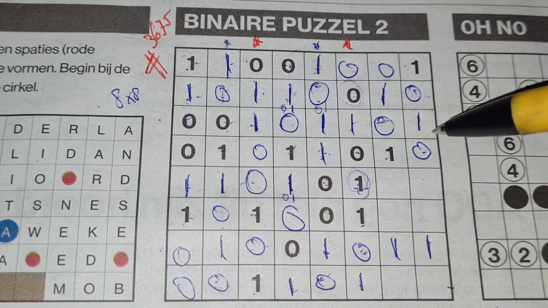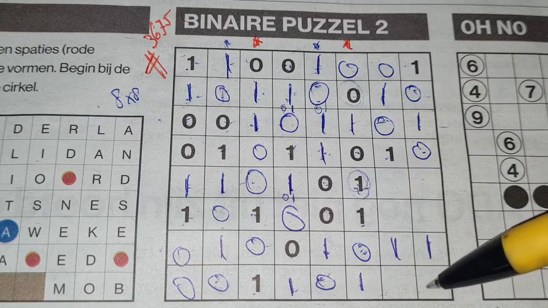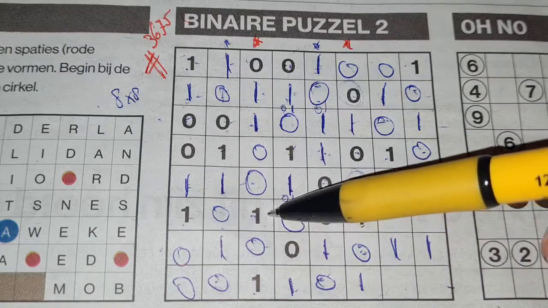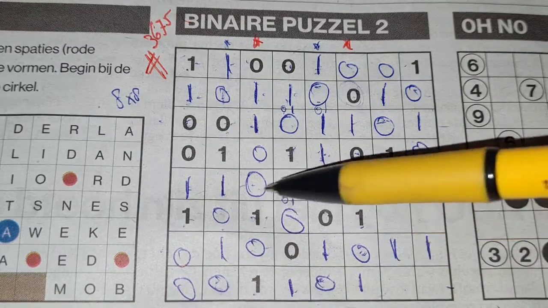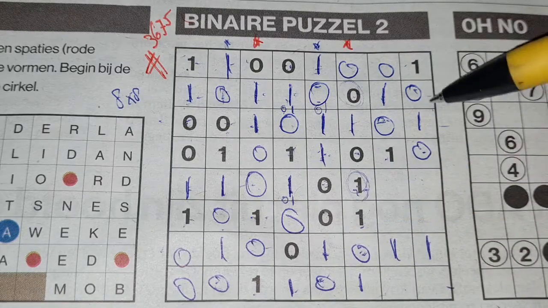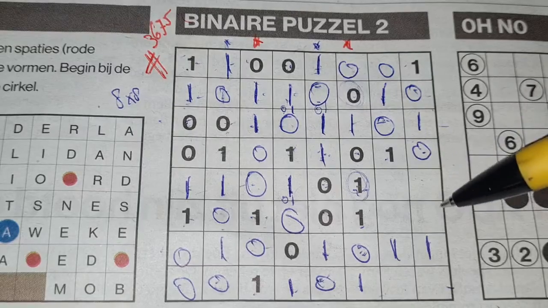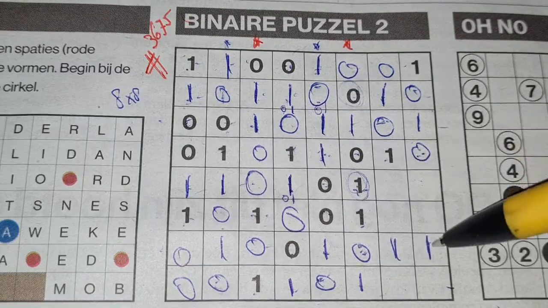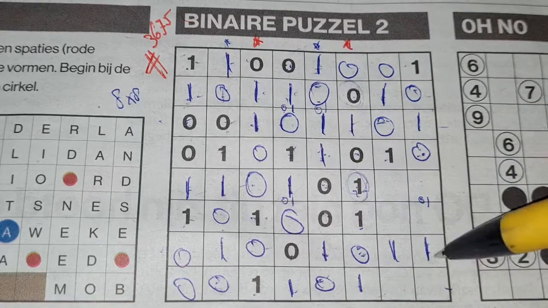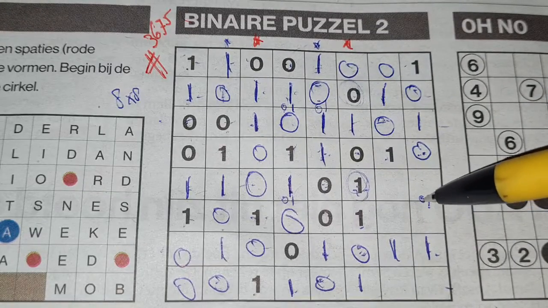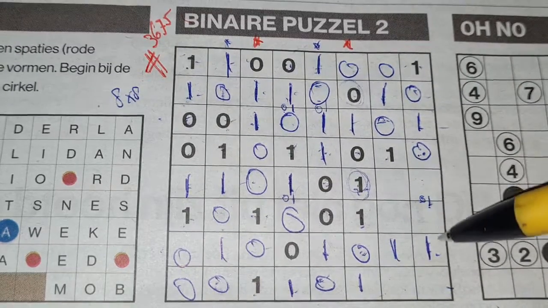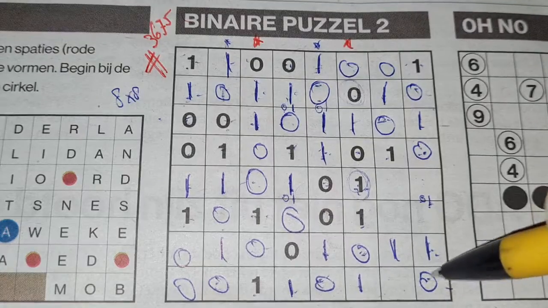Then double O. 101, no, 110. Interesting. Between an O and a 1, there's always an O and a 1 there. Yeah, between an O and a 1 with two empty boxes, there's always an O and a 1 there. So we have the first one, second one, third one, and the fourth one. So this box should be an O.